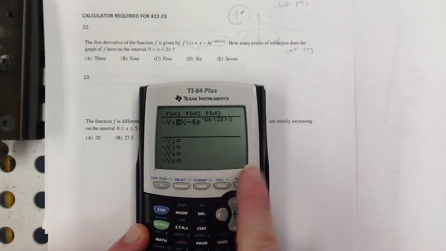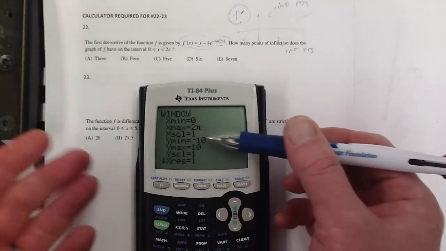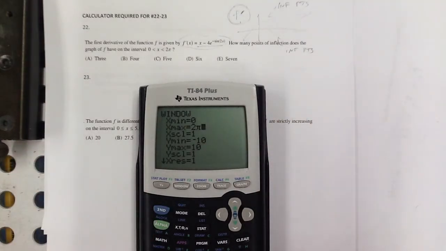And before I hit graph, I'm going to go to the window, and I'm going to go from 0 to 2 pi. And y, negative 10 to 10, I don't know, sure. We can try that and see how that looks. And I can adjust that if I need to.